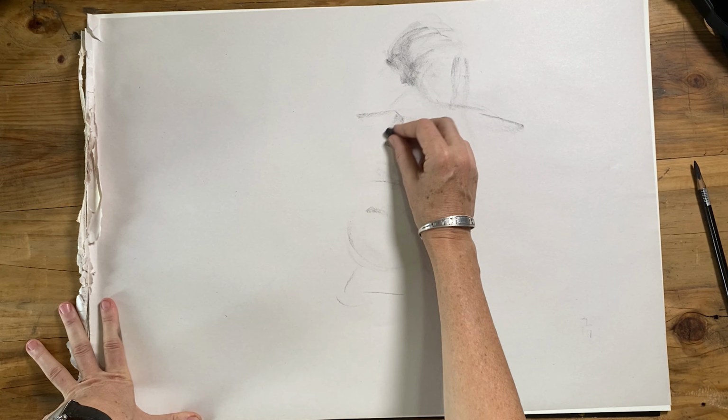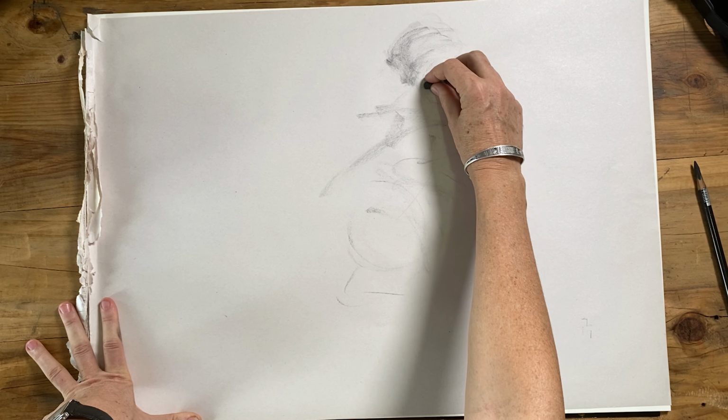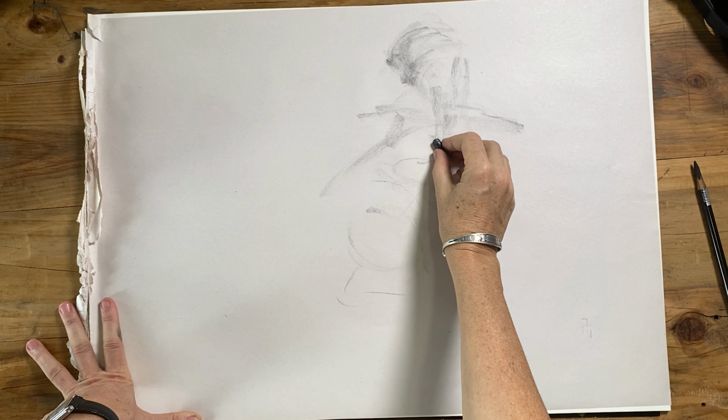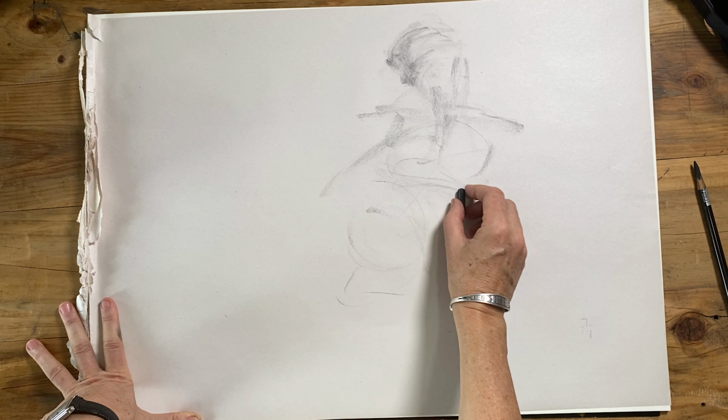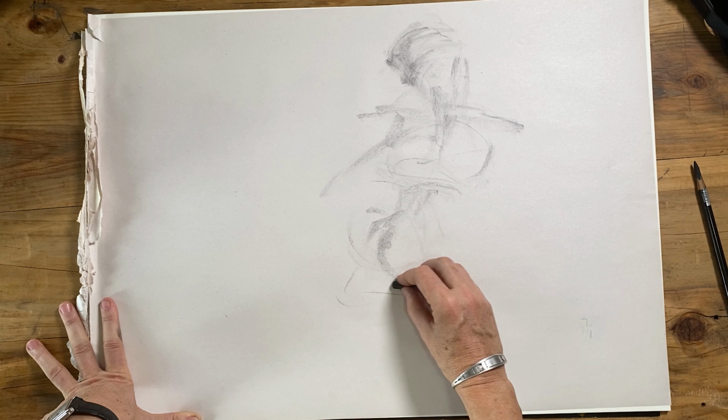I'm going to explain a few areas that I think you should pay attention to in this pose in particular, but you can also apply these tips to drawing the torso in general.